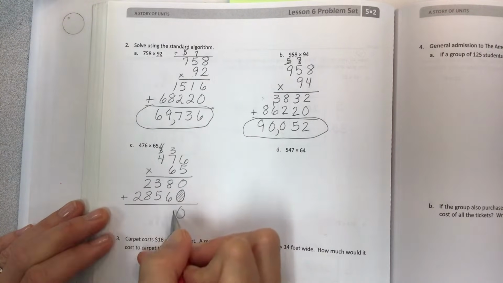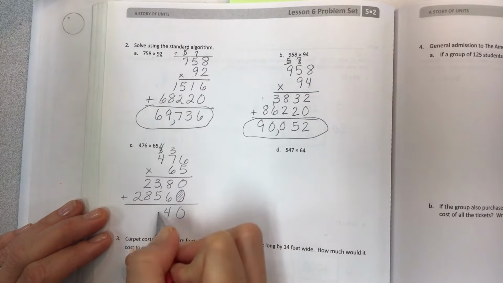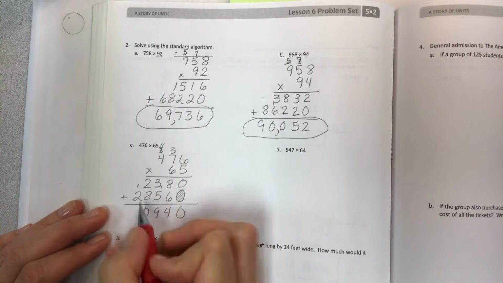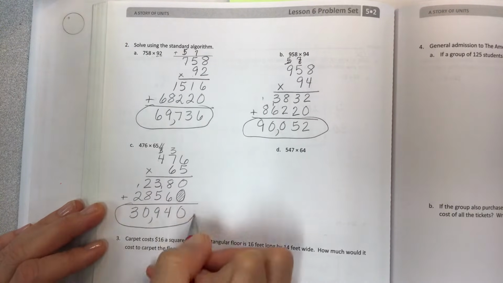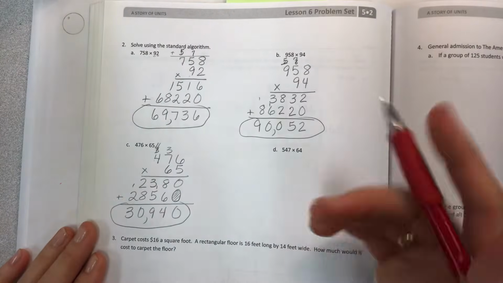We get zeros. 8 plus 6 is 14. 5 plus 3 is 8, plus 1 is 9. 8 and 2 is 10. And then we end up with 30,940. Hopefully that's what you got at home.